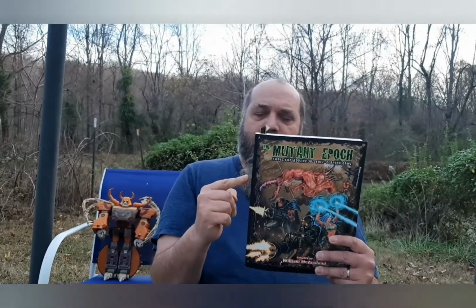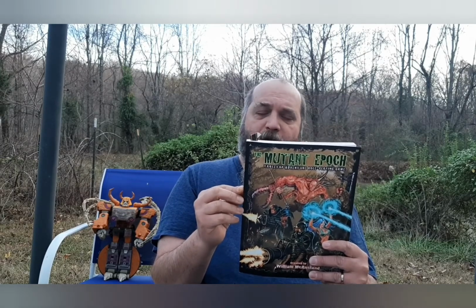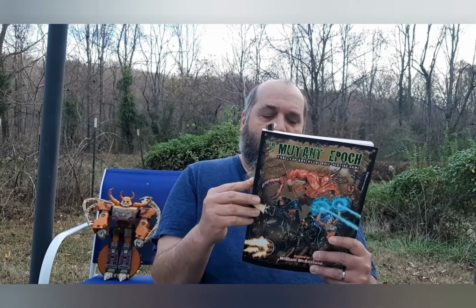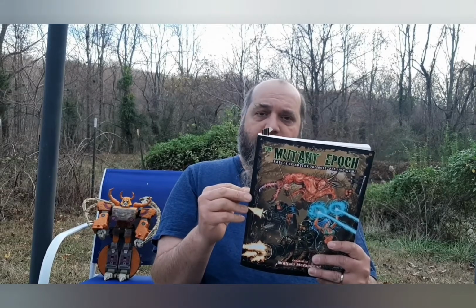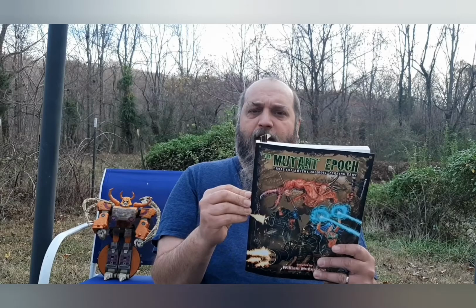This book has 246 pages and a copyright of 2011. It was published by Outland Arts, and all of the artwork in this book is in black and white, and it's pretty decent. So let's go ahead and look at that artwork.